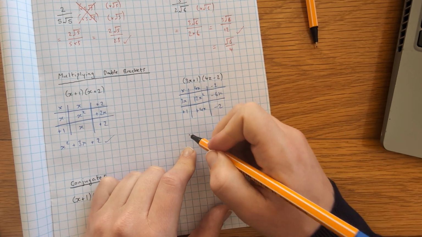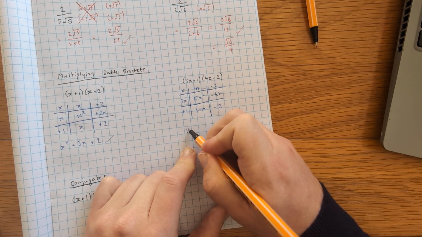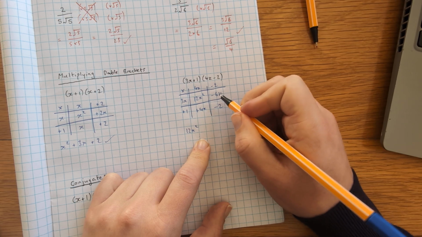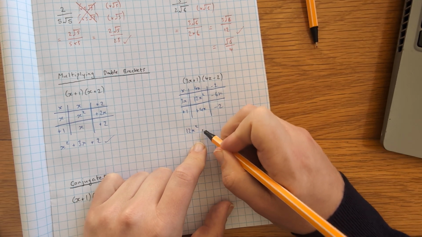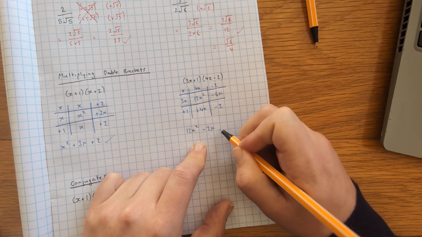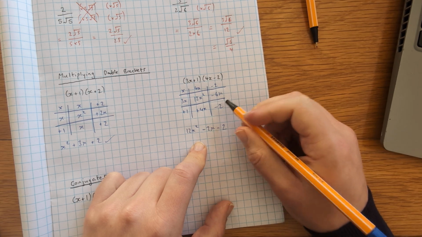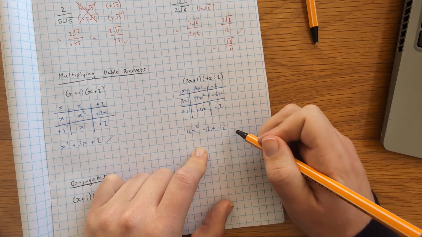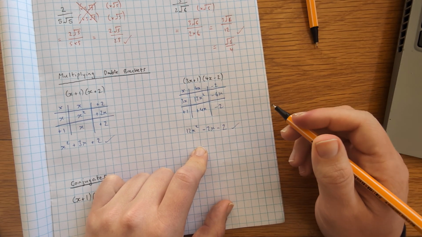And then we collect our like terms. The x squared is on its own, so it'll be 12x squared. -6x plus 4x is -2x, and then we're left with the constant at the end, which is just -2. And that is our finished article.